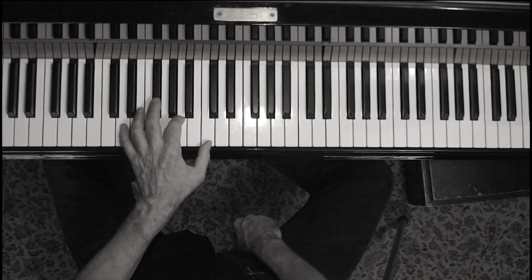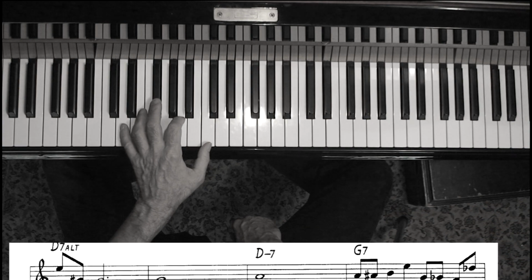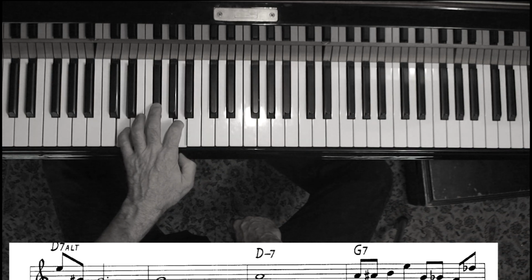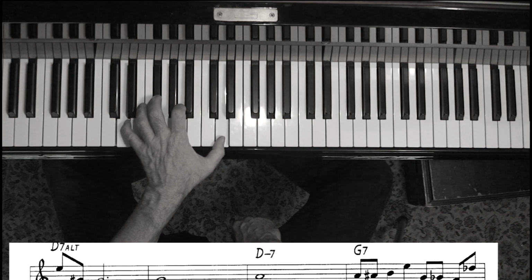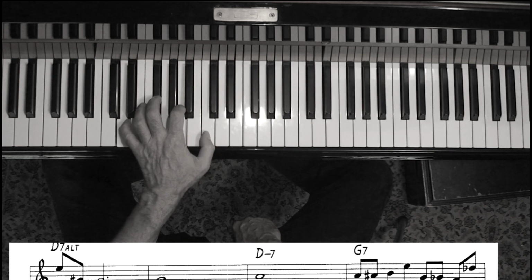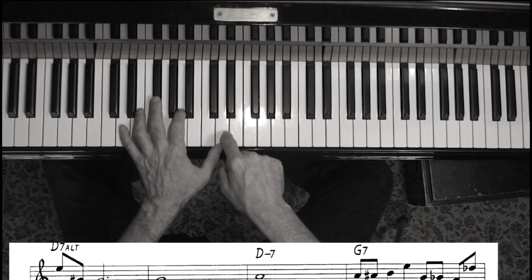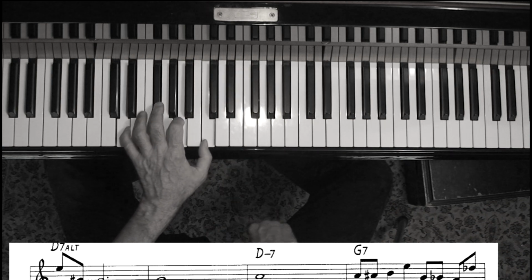Now our next chord is D dominant 7th. It says D7 altered. We're going to ignore the altered part and just play D7, which means D dominant 7th. Take a D major chord, look for the root, and go down a whole step. That gives you down 2 notes from the root, 1, 2, down 2 half steps. So from here to here, D7th.